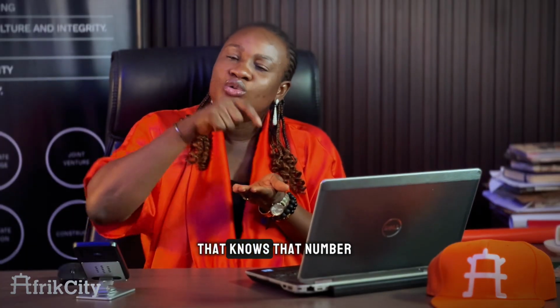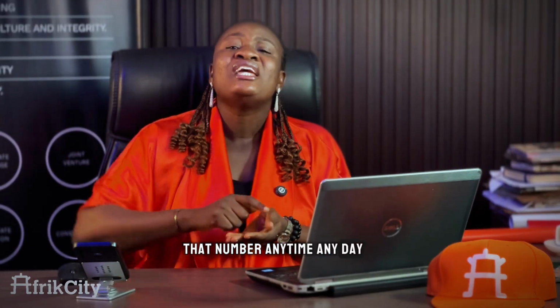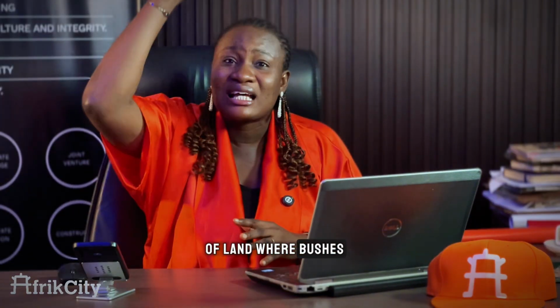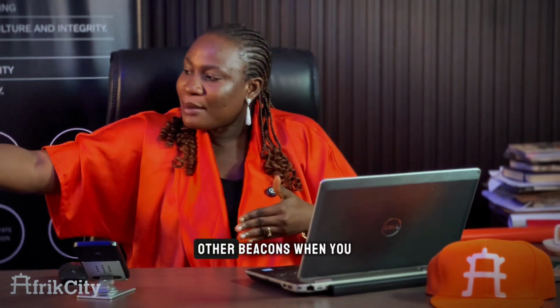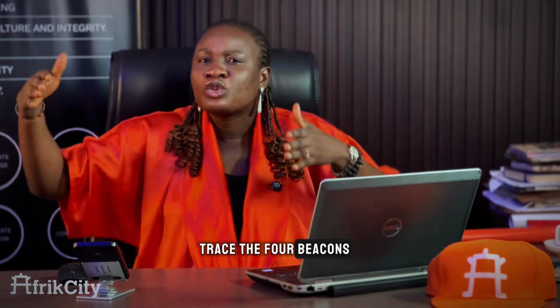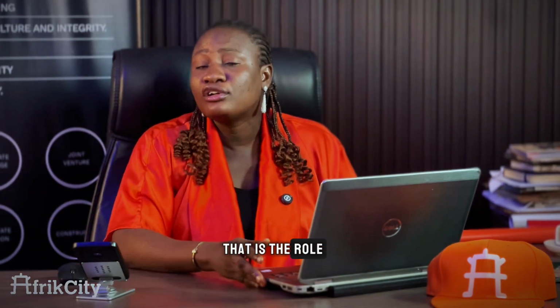It is the surveyor that knows that number so that he can trace that number anytime, any day. Even if a plot of land where bushes have grown, when you clear that bush and you see that beacon number, you can trace that beacon, trace the other beacons. When you trace the 4 beacons, you're able to give a dimension of somebody's plot. That is the role of beacon.